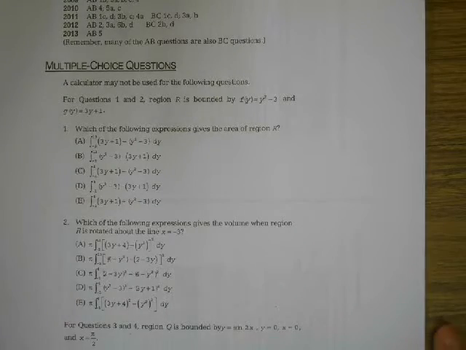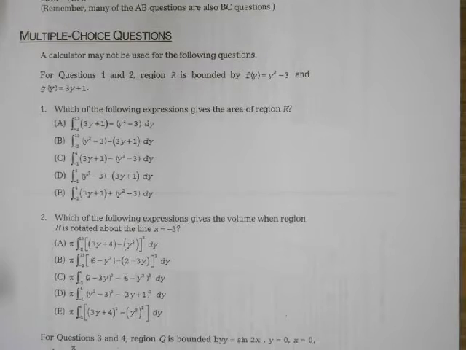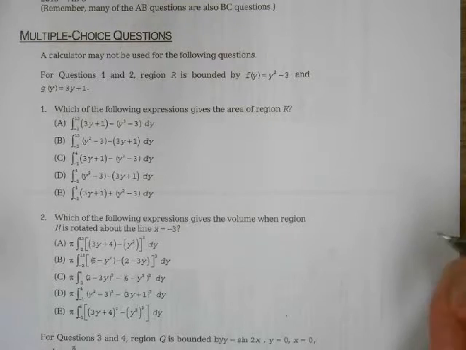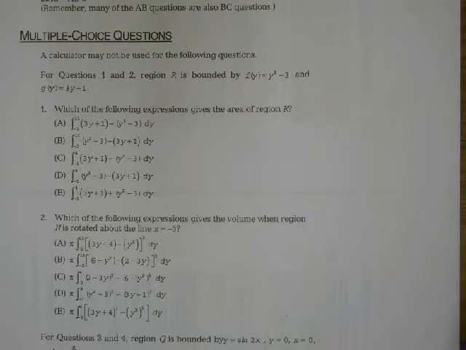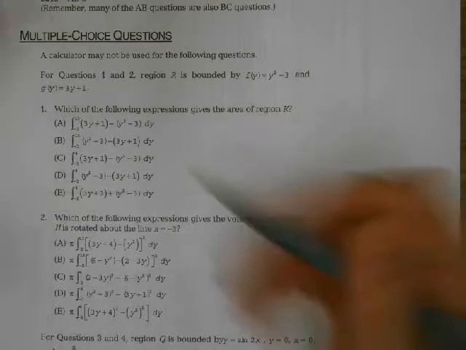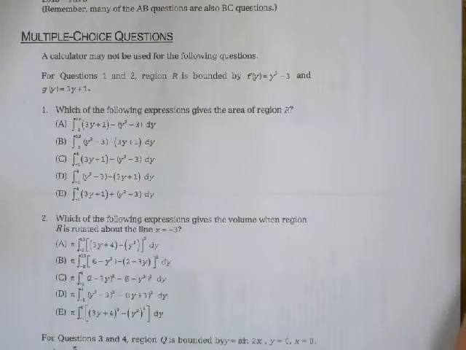All right, so here is Unit 6. First question, we're finding an area R that's bounded by two different functions. They're in terms of y. So since I'm finding the area between two curves and they're in terms of y, I know I'm going to be doing right minus left. And I know that my integral has to be based on the y values.